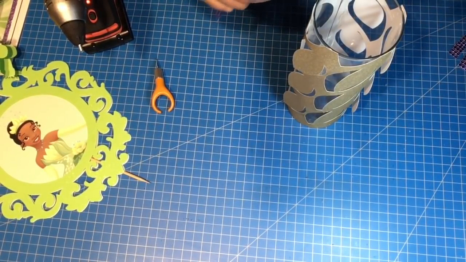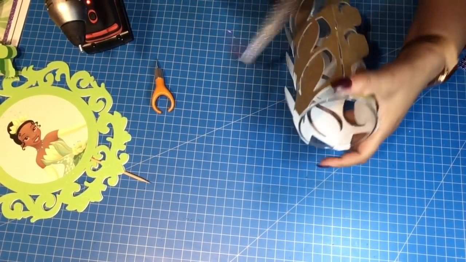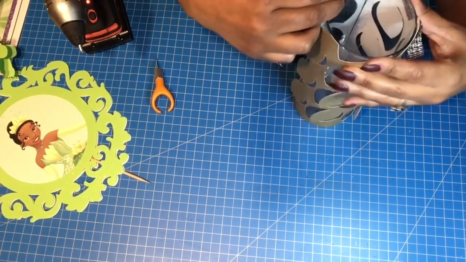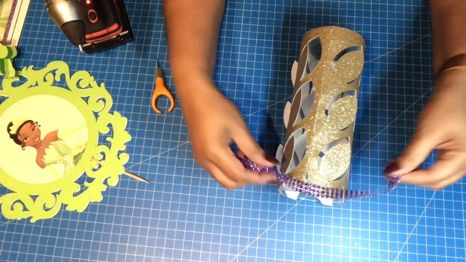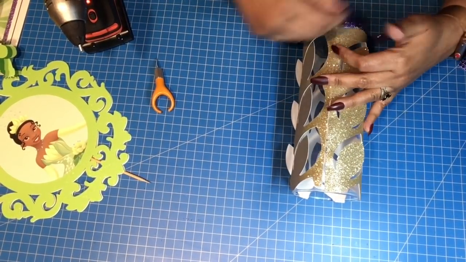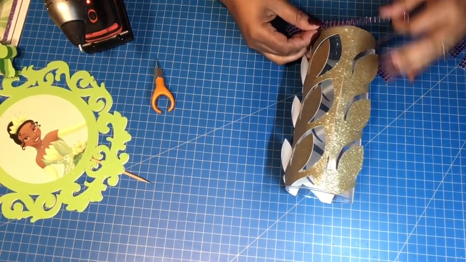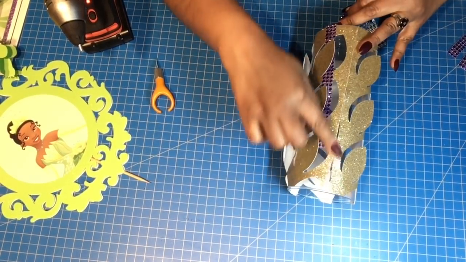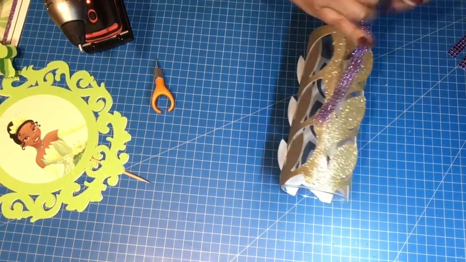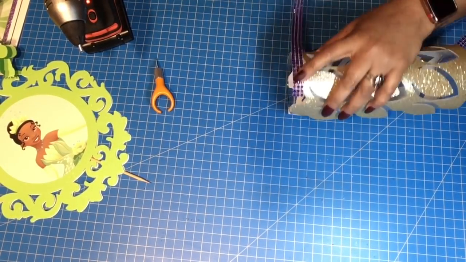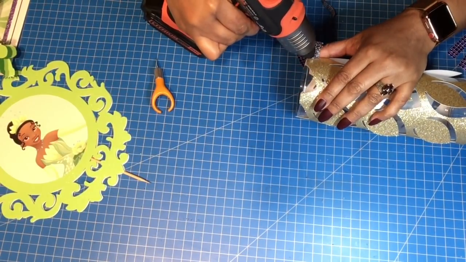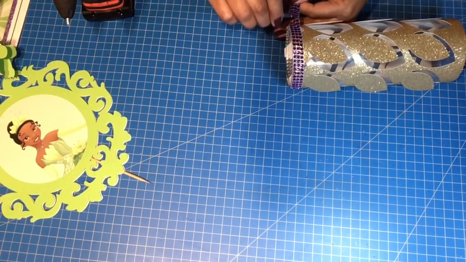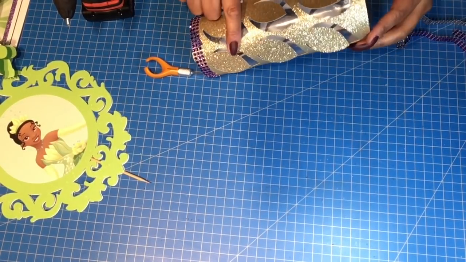Okay, let's go ahead, and with this one, we're going to glue it on right to the top of the vase, and you go all around. Once you do that, you're going to cut a second piece, and you are going to add it to the bottom. Then after that, you cut a third piece, and then you're going to glue it on this side to cover this crease right here. Glue the bottom part.